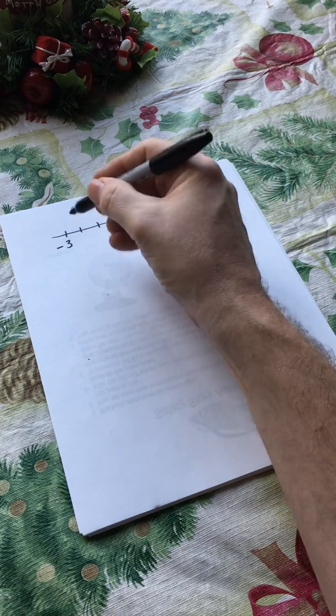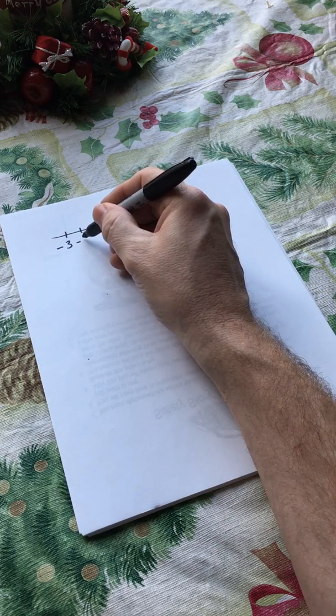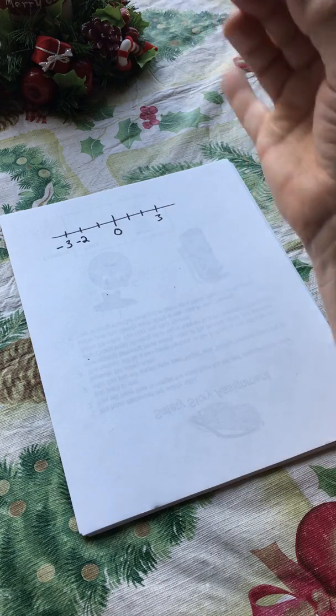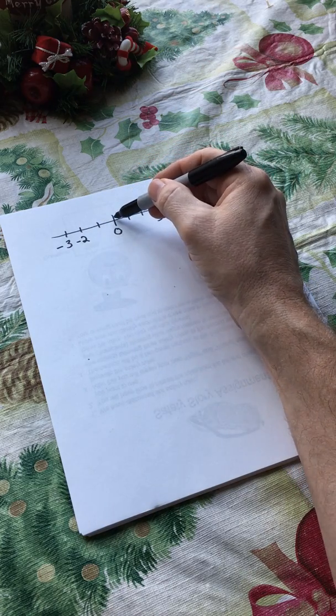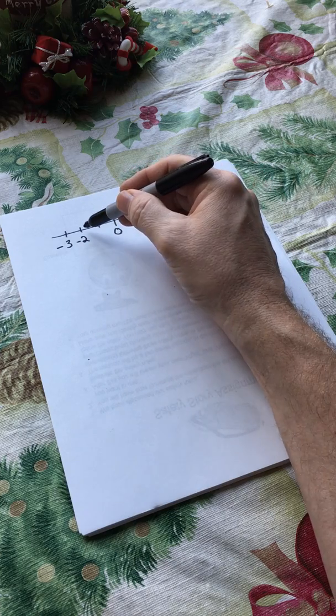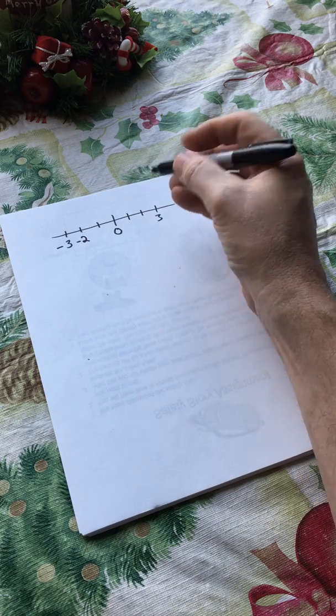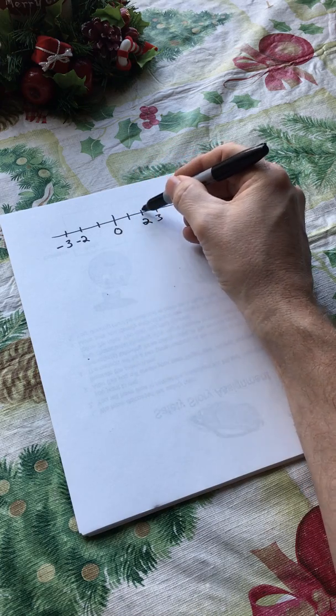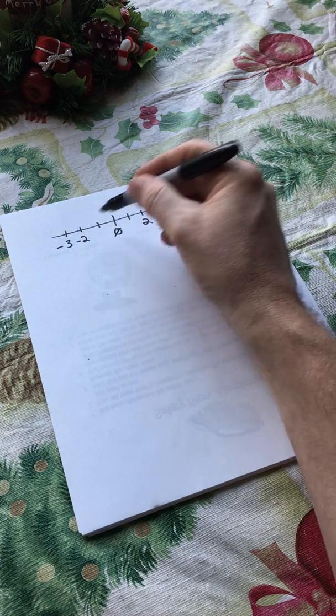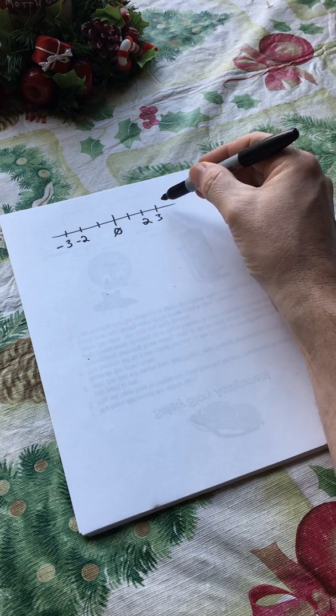If they give you a number like, say, -2, well, the opposite of that, notice we're 1, 2 away. The absolute value of -2 is +2. And so this is where we would find that one. It's 1, 2 away from 0. So we're always looking to see how far we are from 0.